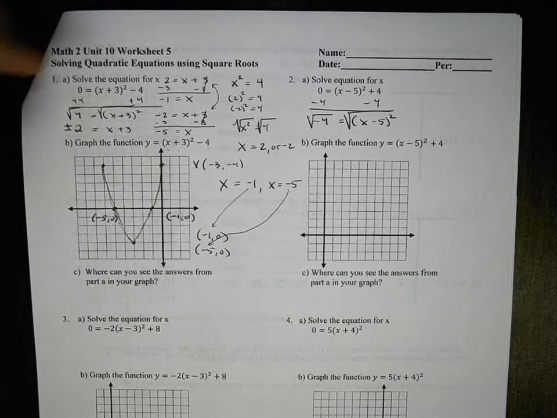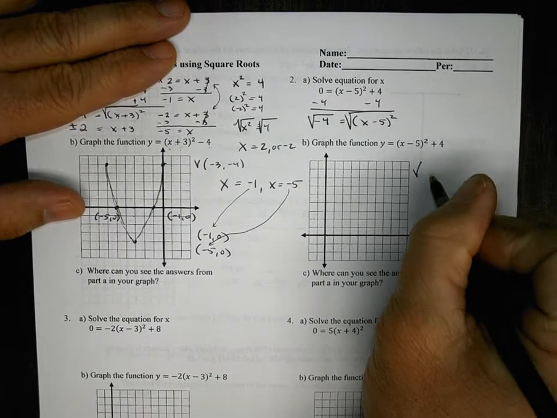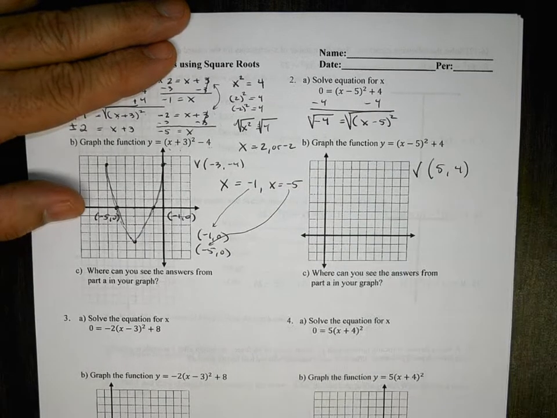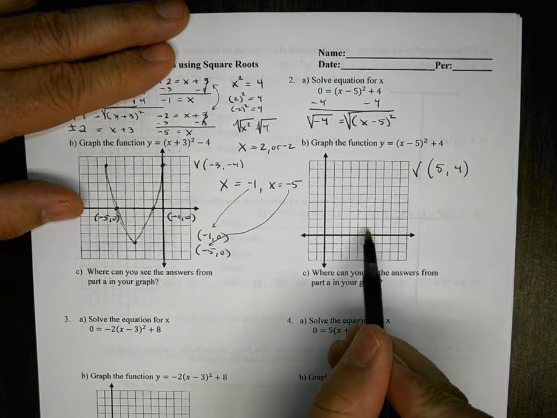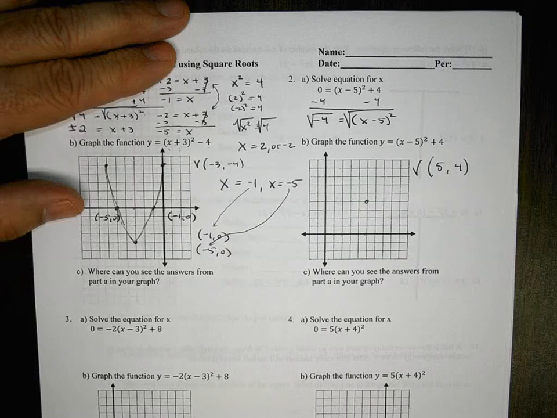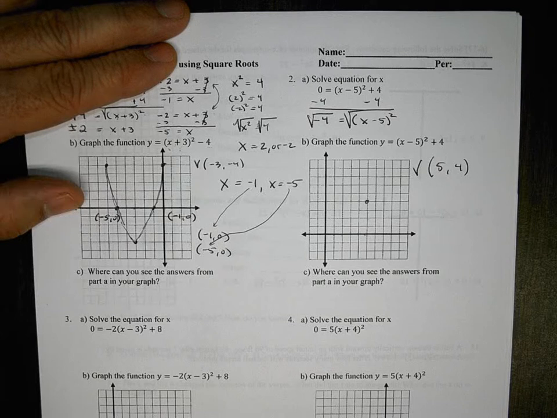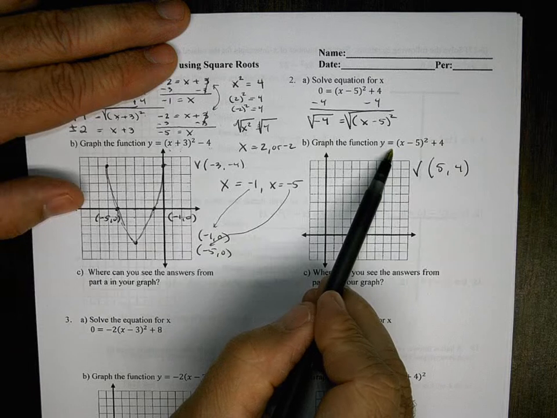Let's go ahead and graph it. So what is our vertex? 5, 4, isn't it? Okay, so let's graph 5, 4. 1, 2, 3, 4, 5, 1, 2, 3, 4. Does this guy open up or down? What's our A value of this function? Positive 1.